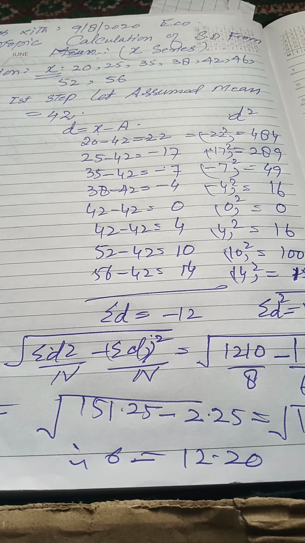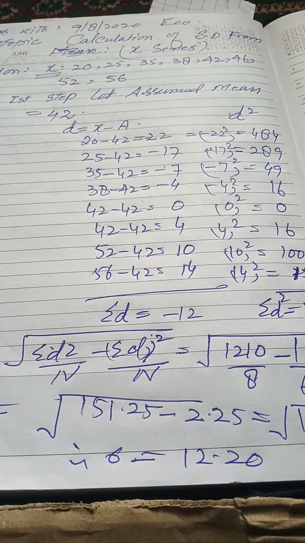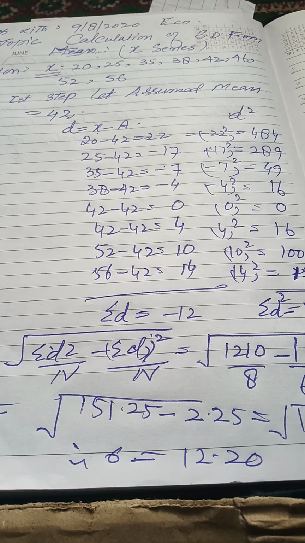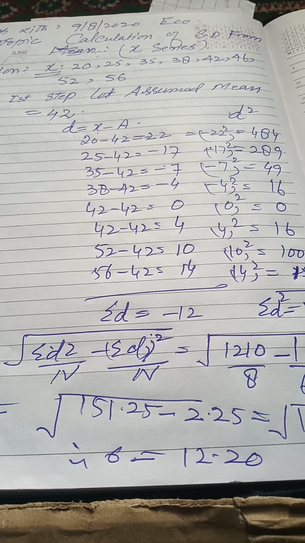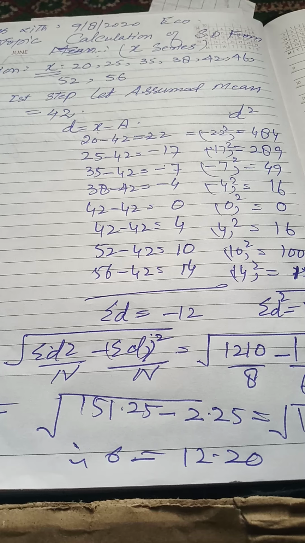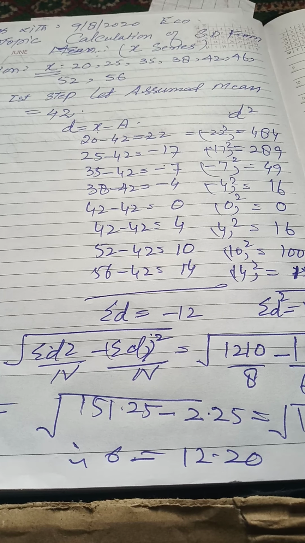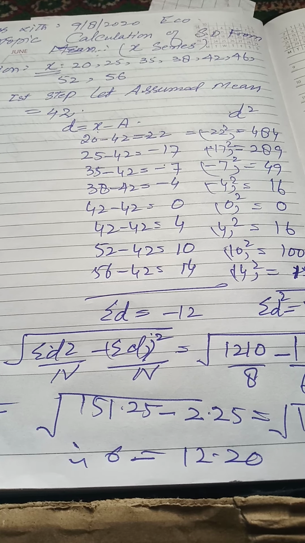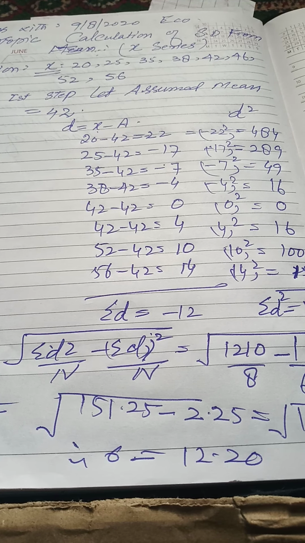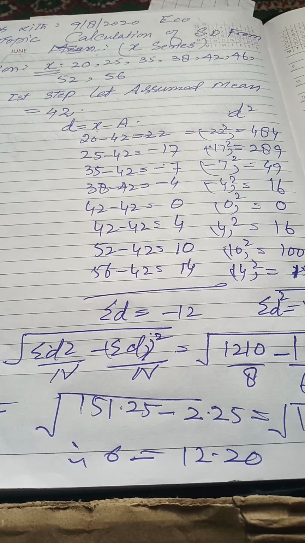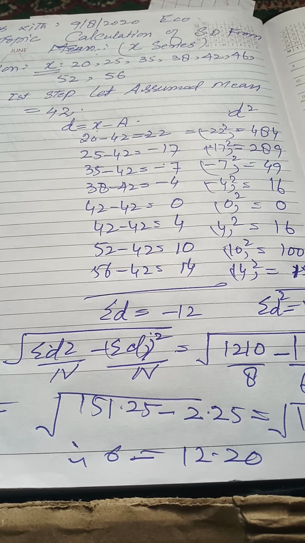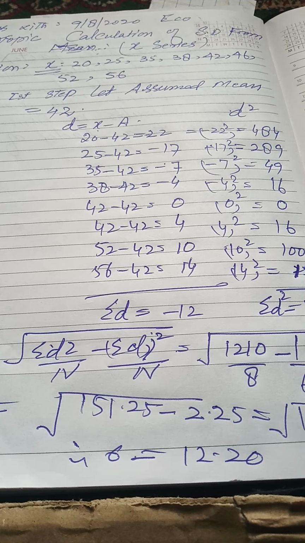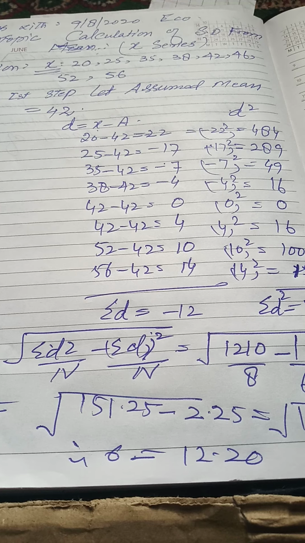So we take the first step, that is, we make use of an assumed mean. Here, in order to find standard deviation from this given series, we take 42 as the assumed mean. The first step is, let us assume the mean here is 42, the central value, the median. So the given series is 20, 25, 35, 38, 42, 46, 52, 56.